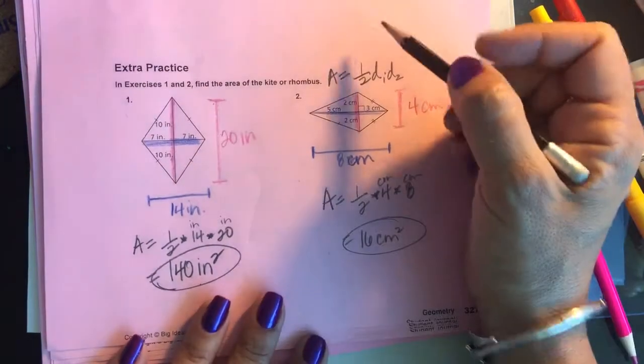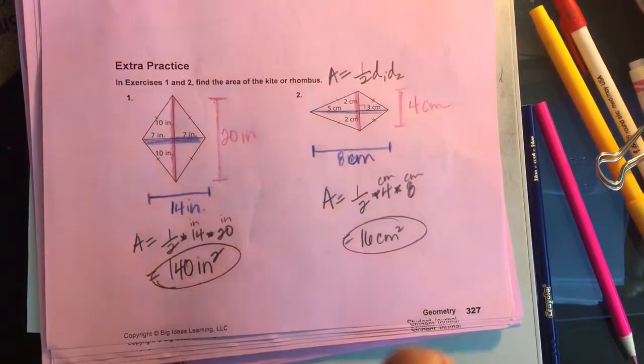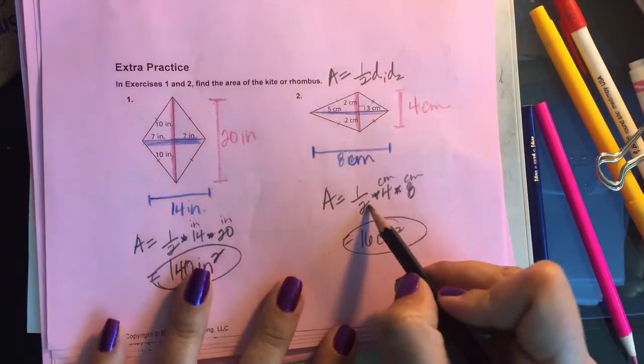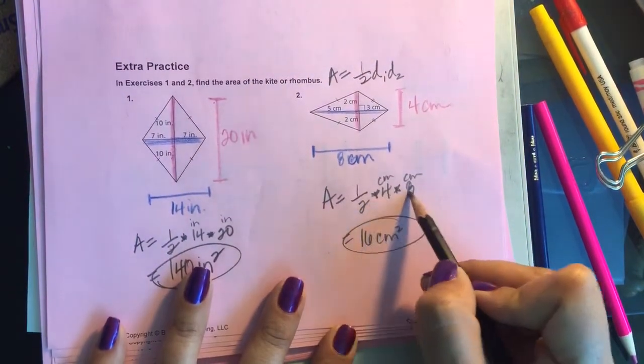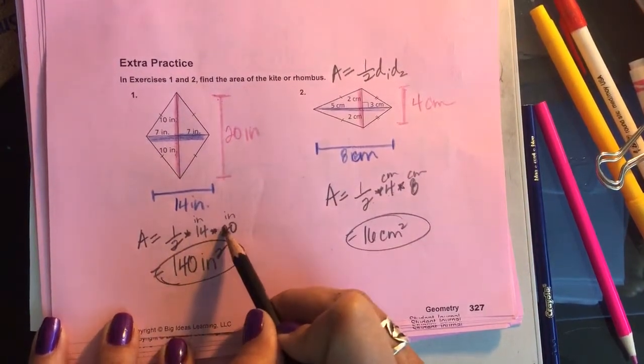You know what? Dion just asked a good question. How do you know which one's the diagonal 1 and the diagonal 2? It really doesn't matter because with multiplication, we can multiply them in different orders anyhow. I would have gotten the exact same answer if I did 1/2 of 8 times 4. I would have gotten exactly the same answer if I did 1/2 of 20 times 14.